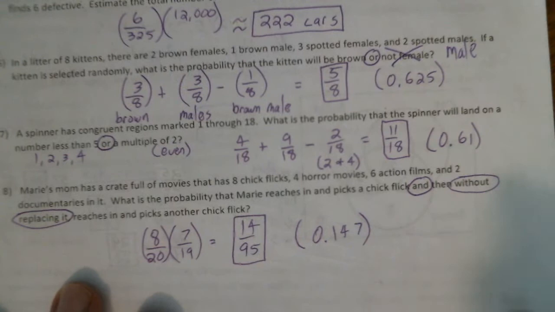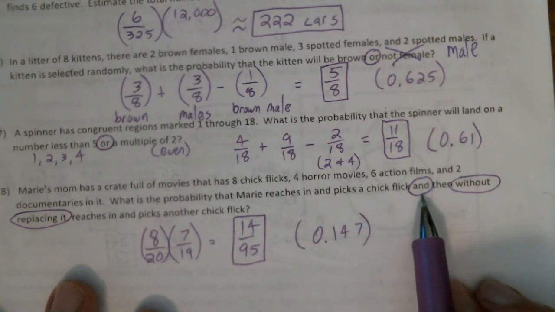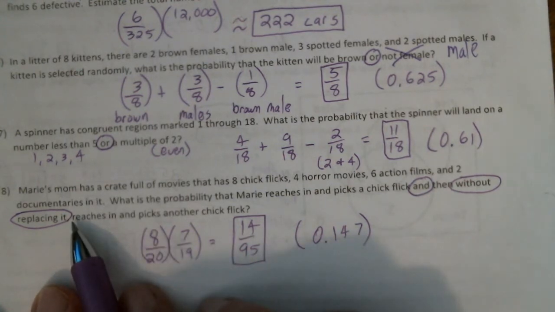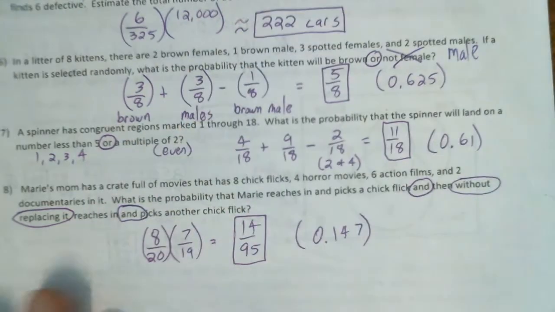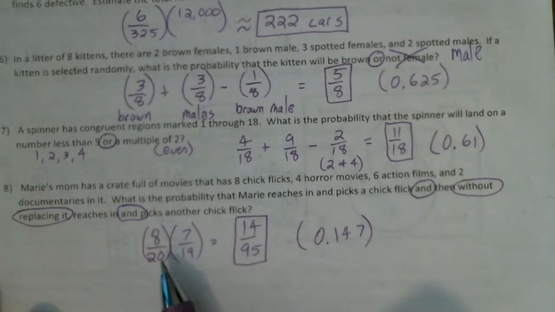Okay, the next one, we've got the chick flicks in the box. She's reaching in there, she's pulling out, she wants to know the probability of pulling out a chick flick and, without replacing it, picking another chick flick. So I already know that I'm in independent land. So when I see the word and, I'm going to multiply.